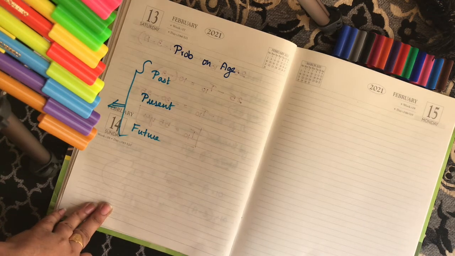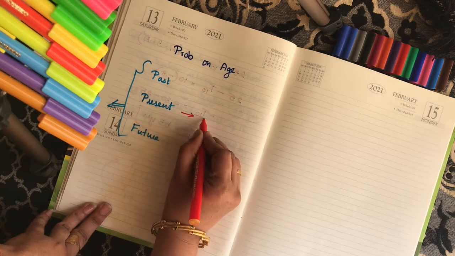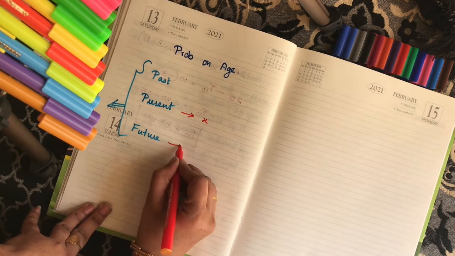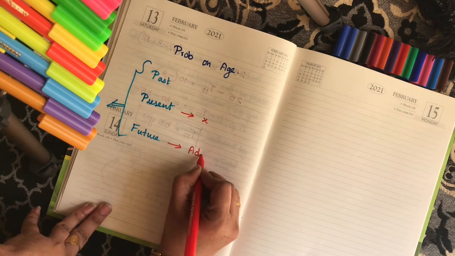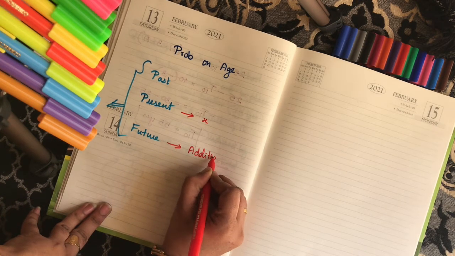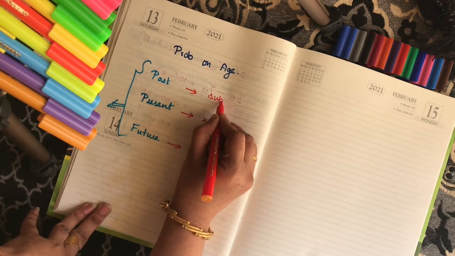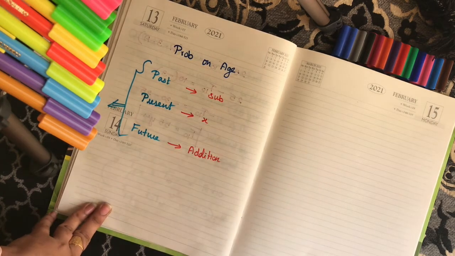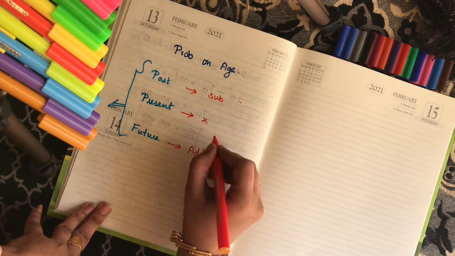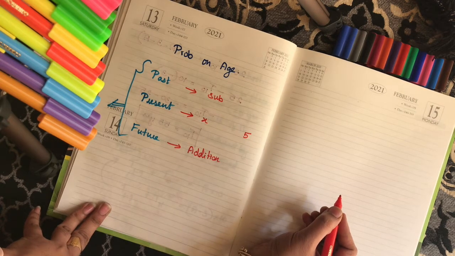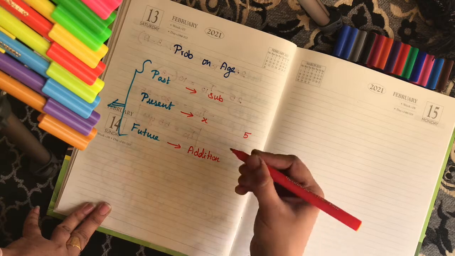Normally, if I take present as x, then future will be addition, and past will be subtraction. If I say the present age of a baby is 5 years, what will be the past?